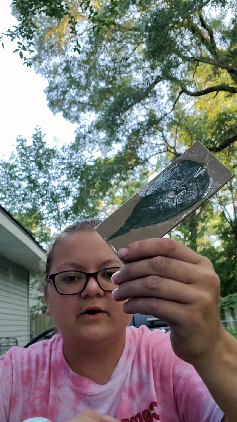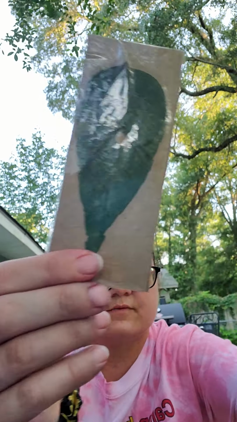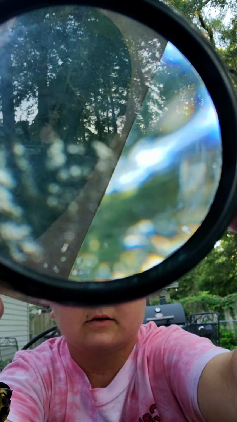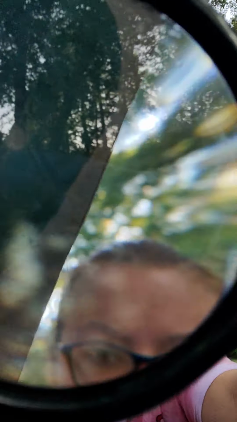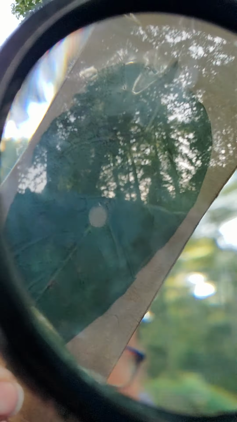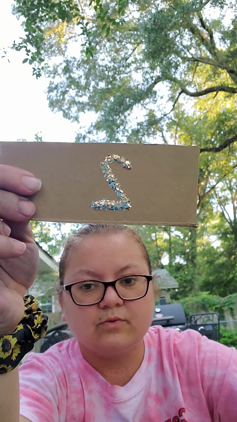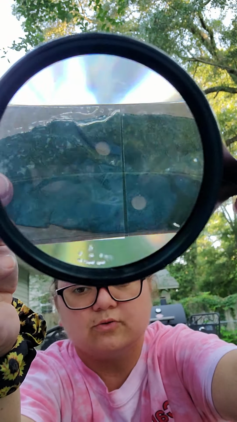There's number 1 with 1 hole in the leaf. See it? With 1 hole in the leaf. You see the leaf? We have the number 2, and the leaf has 2 holes in it.